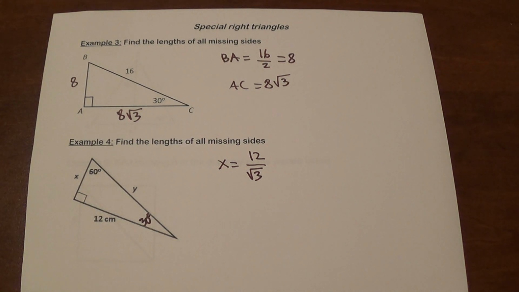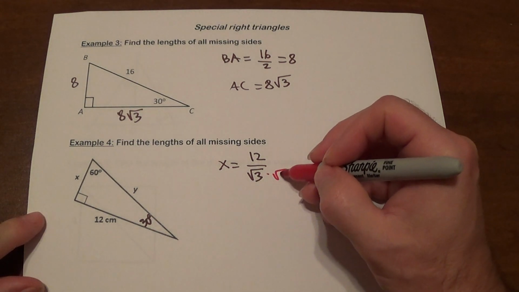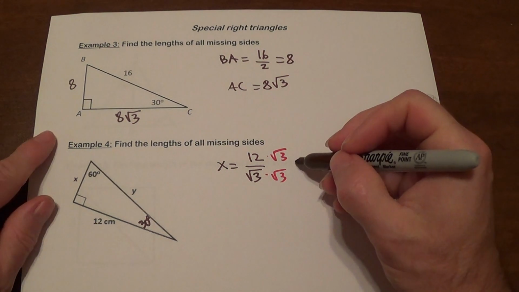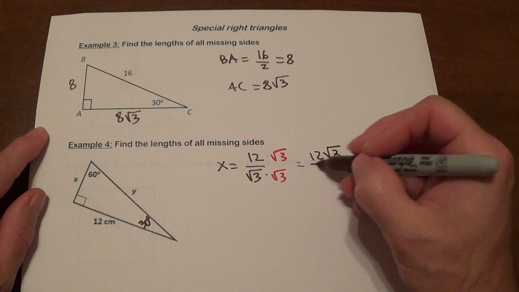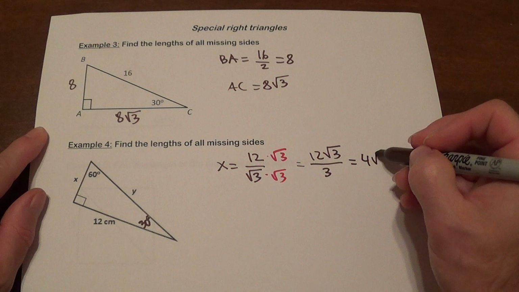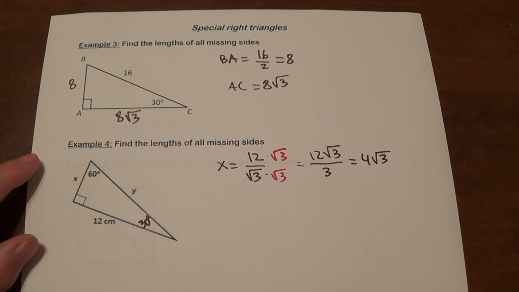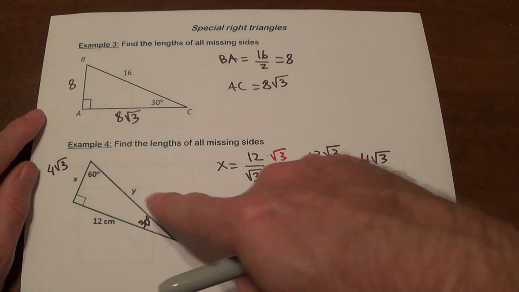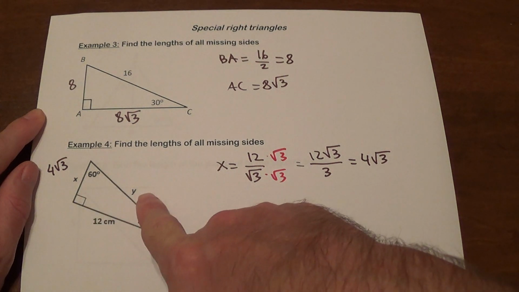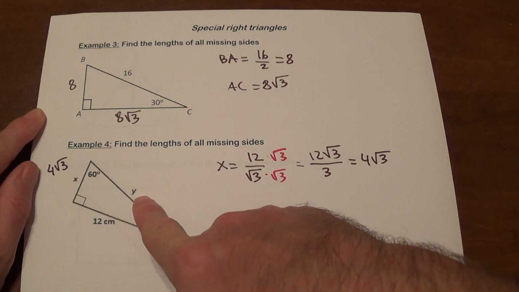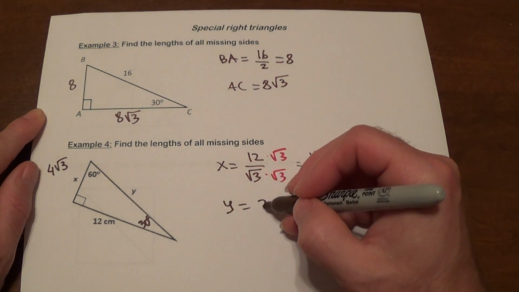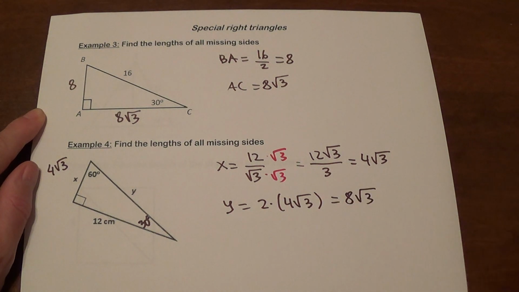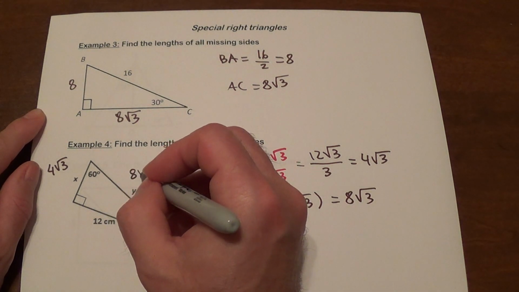So I'm going to need to rationalize it. So multiply by the square root of 3, multiply by the square root of 3. That's going to give us 12 square root of 3 divided by 3. And that's going to become 4 square root of 3. So x here is 4 square root of 3. What about y? Well, to get y, you take the shorter leg, because this is the hypotenuse, you take the shorter leg and double it. So y is going to be 2 times 4 square root of 3, which is going to be 8 square root of 3. So this here is going to be 8 square root of 3.